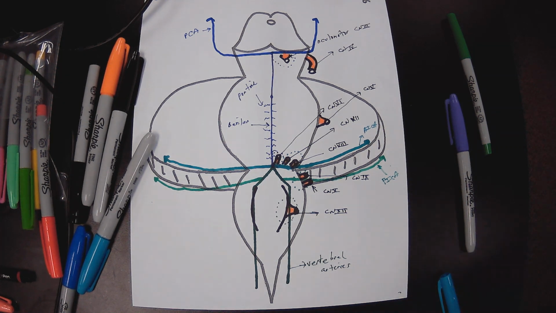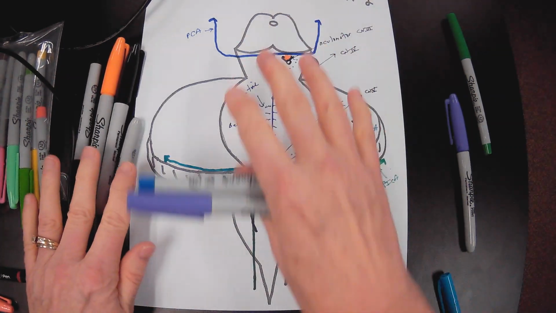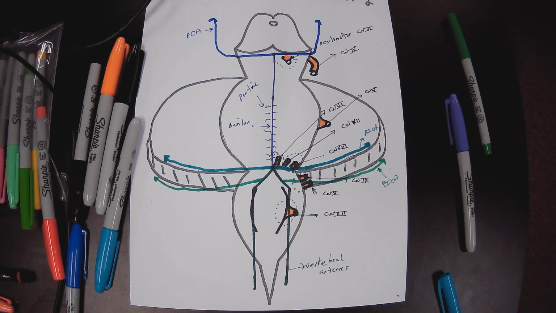PCA and the basilar are responsible for supplying the medial midbrain with blood. What we went over at the very beginning of the semester is the vertebral basilar blood supply to the brainstem.